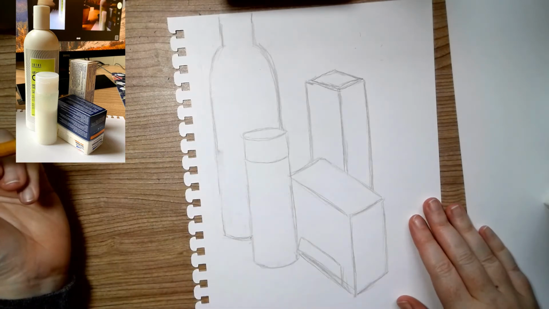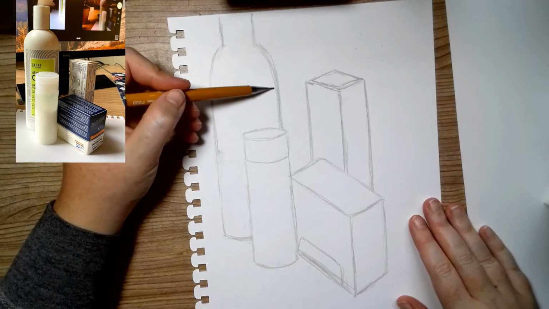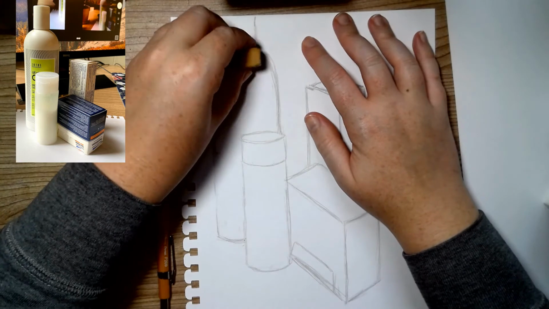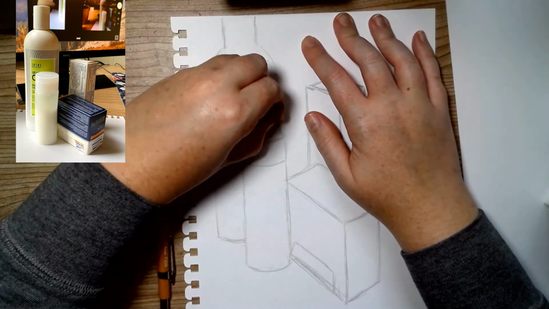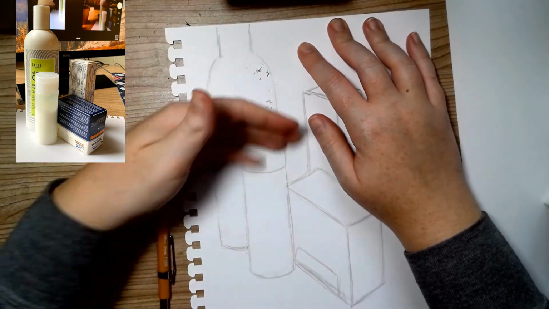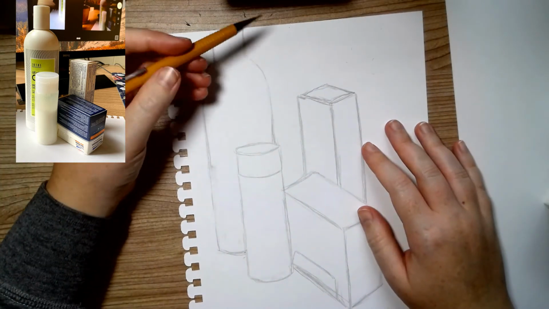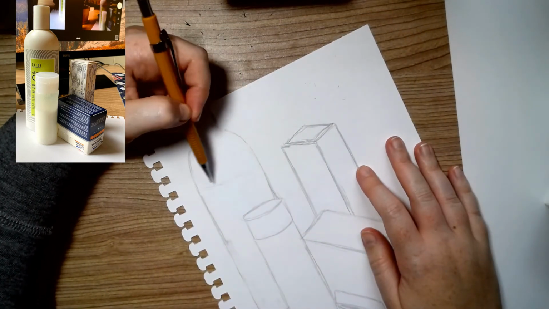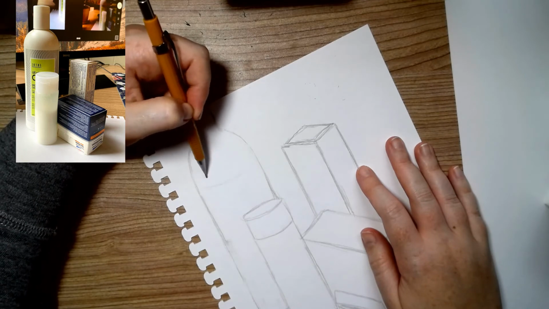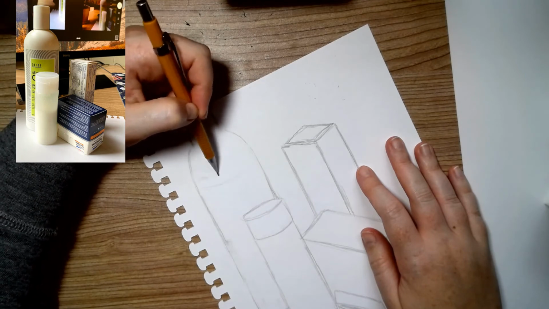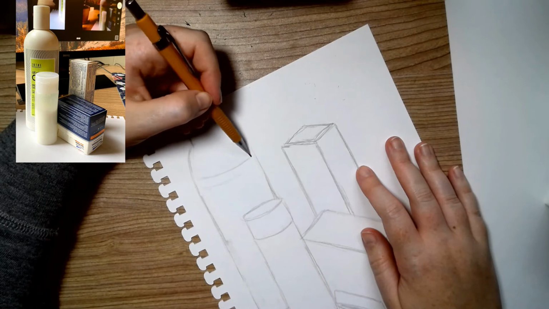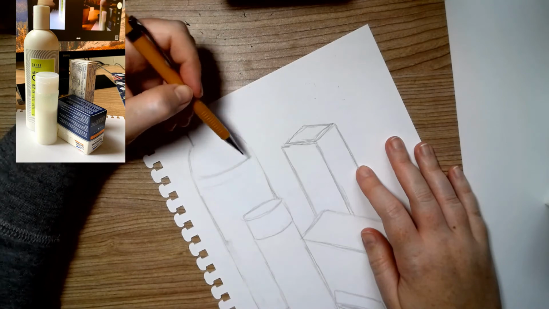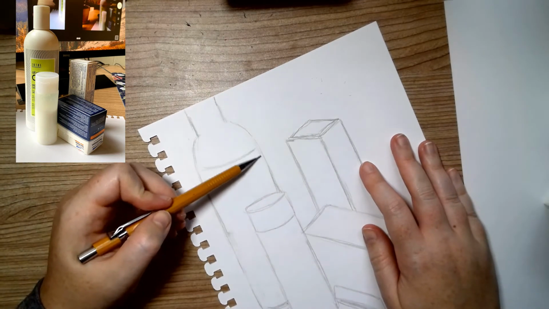So the blue box is actually a contact box and it has a flap that closes on the top. So I drew the flap. I also decided to draw the label. Now I'm not going to do any of the text or design that's on there, but I do want to know that the label is there.